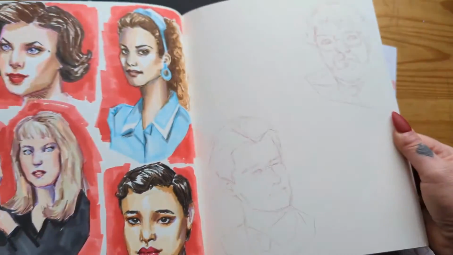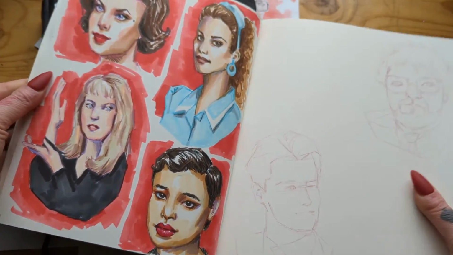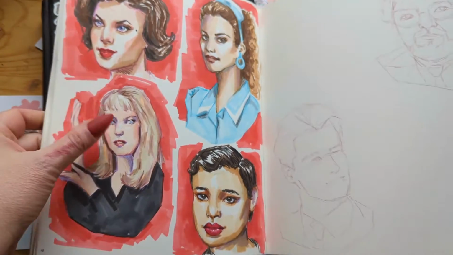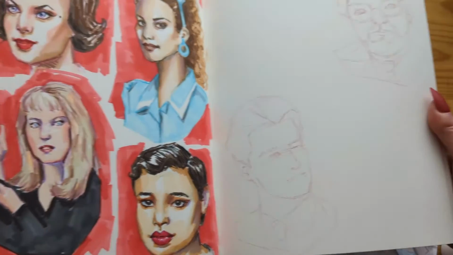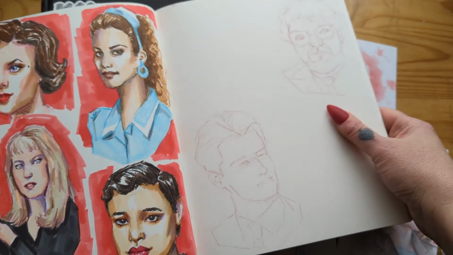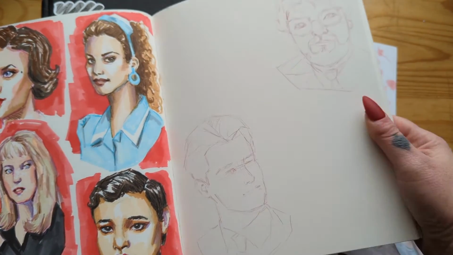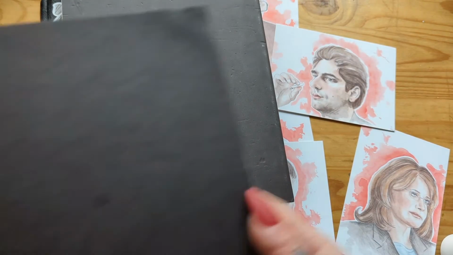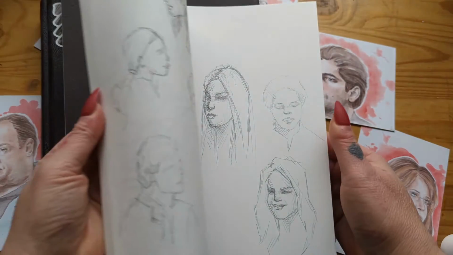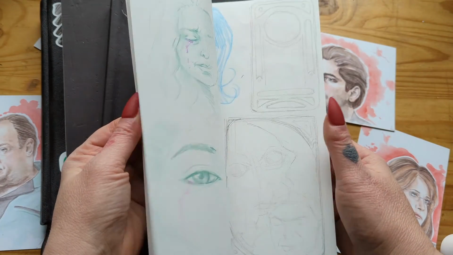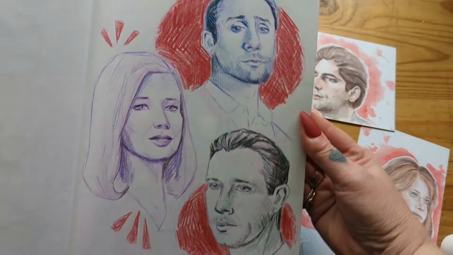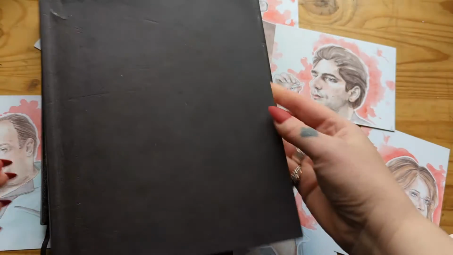I just did this page of Twin Peaks portraits using alcohol markers, and I did this on a TikTok live stream, and I'm going to do the Man of Twin Peaks on the opposite side. I just haven't finished that yet. And then I've got another sketchbook. And this one, Succession. So yeah, fan art is cool.